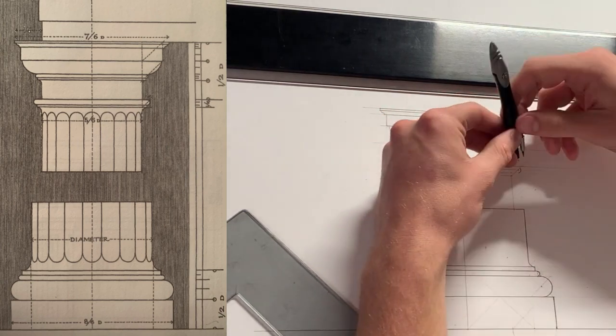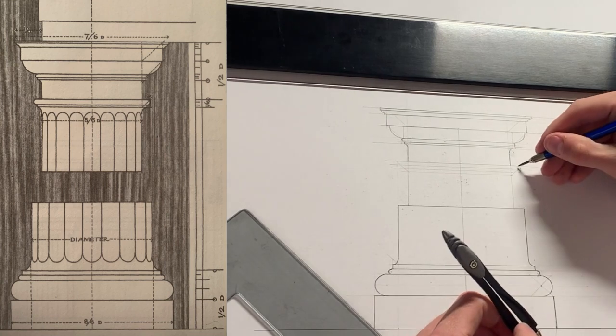Man, I really need to get a working compass before thesis. I'm just going to finish that.